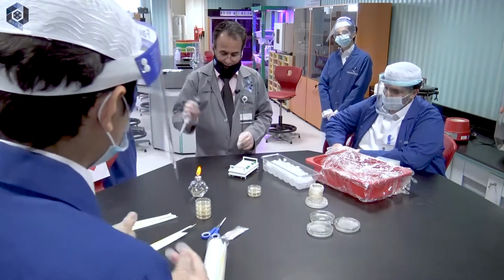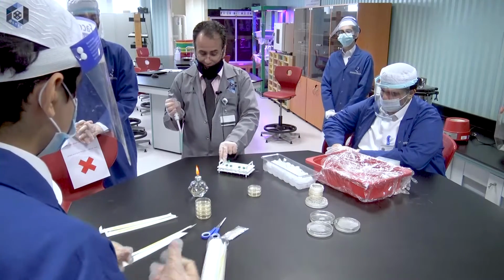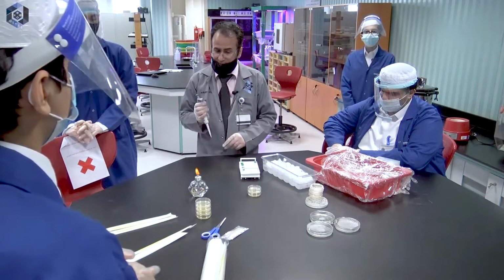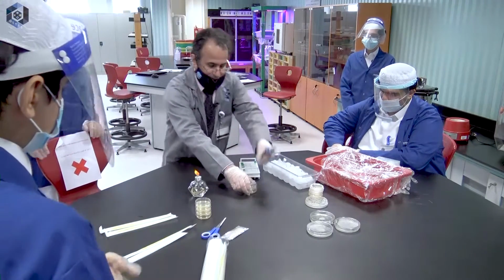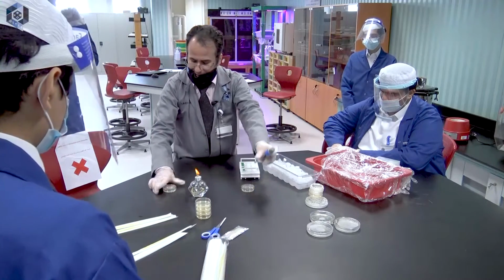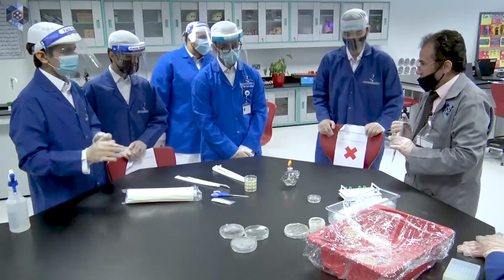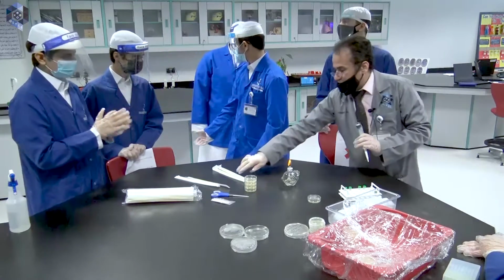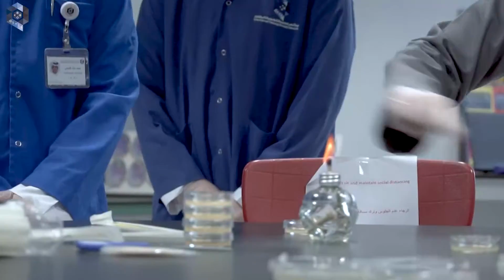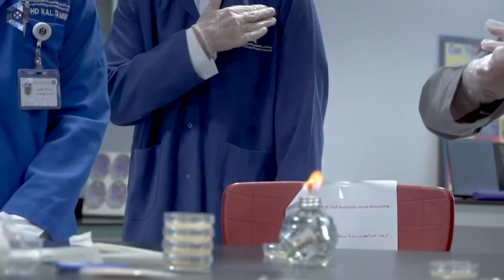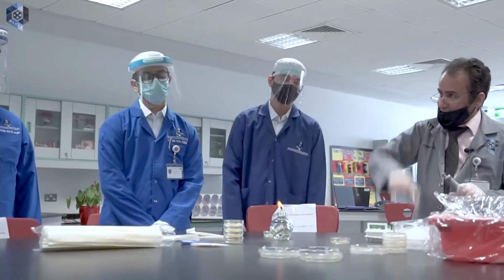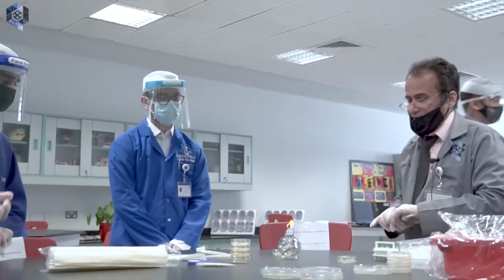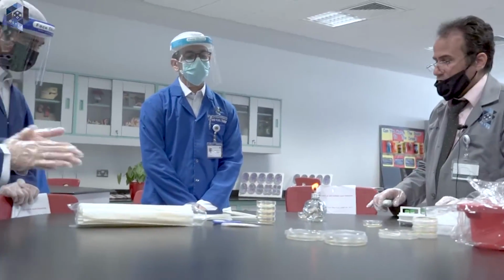You will take 100 microliters from one of these centrifuge tubes. Place it in the middle of the petri dish. Then, using this sterile loop, you will spread it in a net-like form. Yes, like this, like this. But then you will make a net of them, like last time, if you remember. Good. Who wants to start?